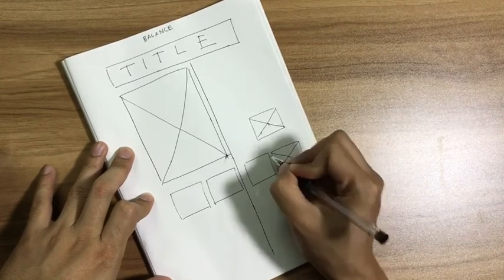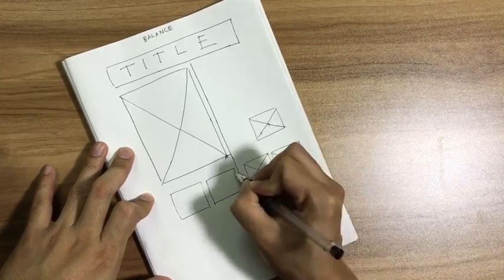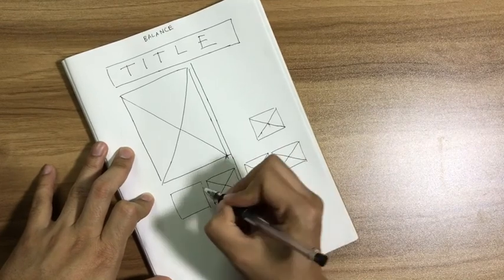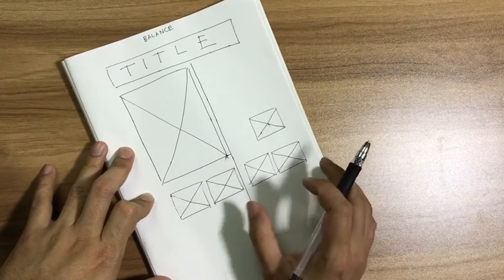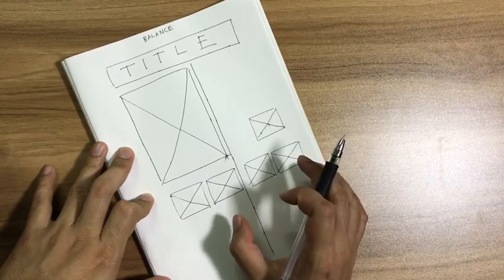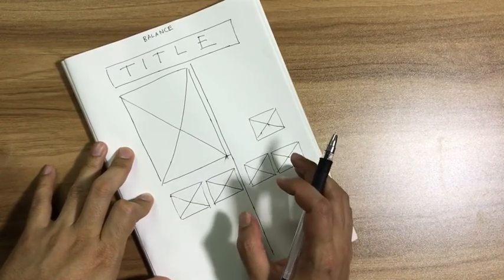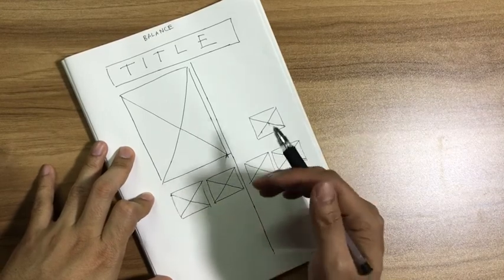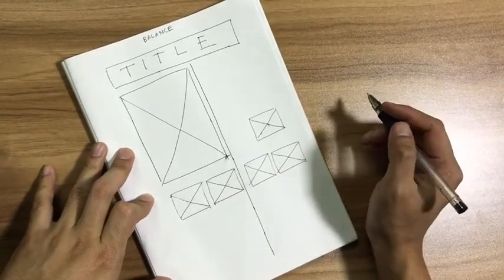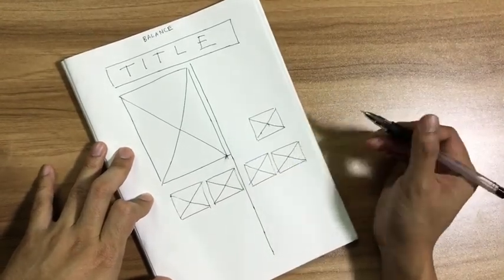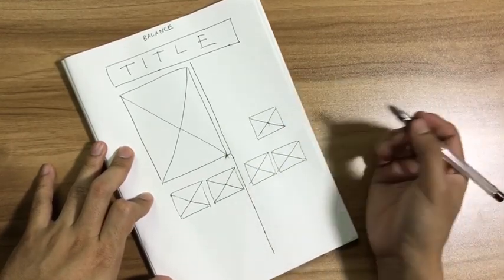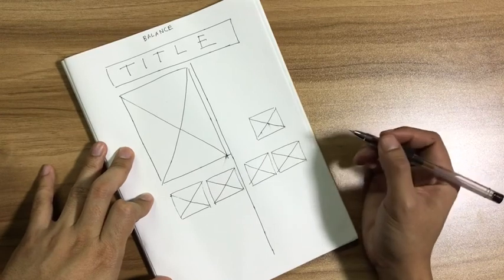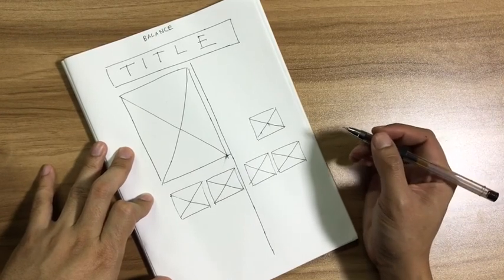Remember that for pictures, you have to put an X to indicate it is a picture, and your squares or rectangles don't have to be perfect. You can use a ruler if you want, but if you don't want to use a ruler, it's fine as well. I don't use a ruler, I just sketch. A sketch is meant to be quick and simple.